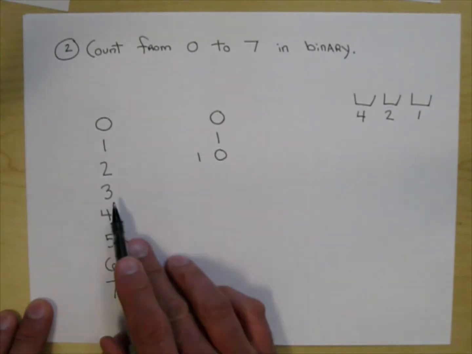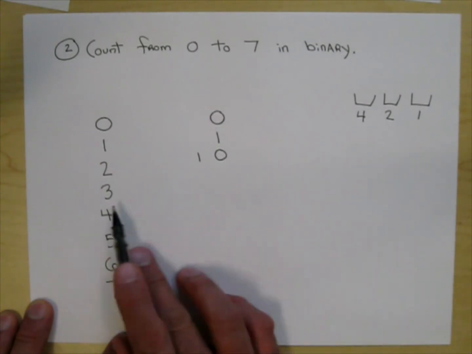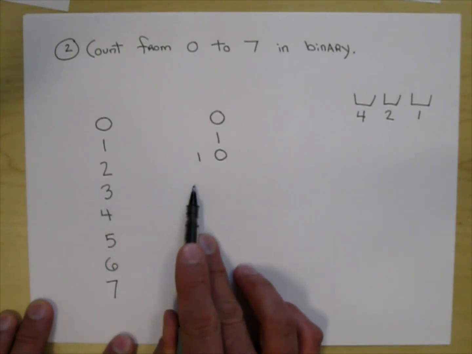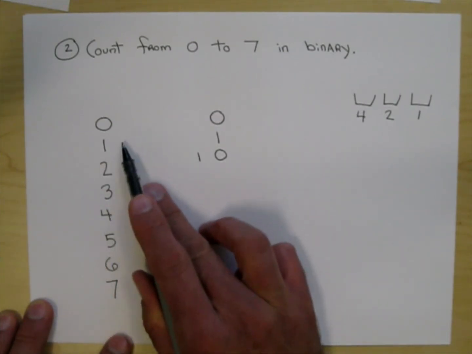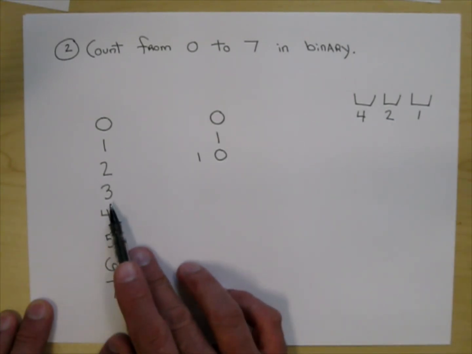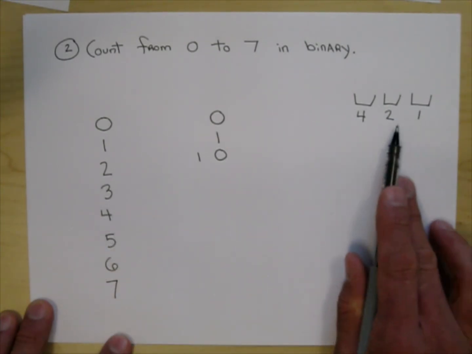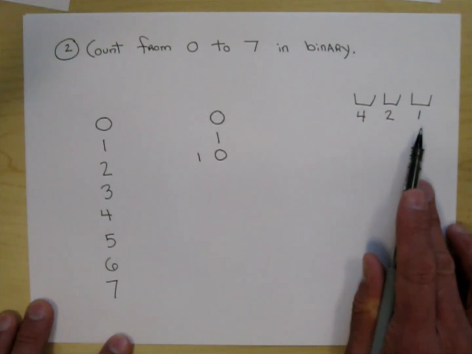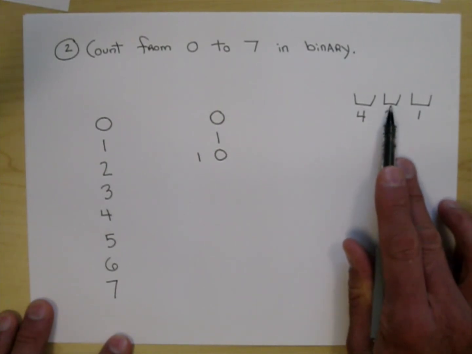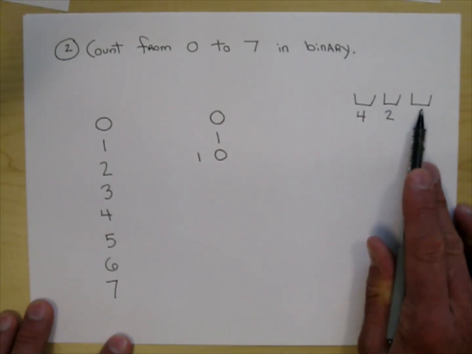You can also do long division on these, but I'm actually doing the shopping method. 3, so if I had $3, so I'm doing like 8 problems in a row. If I had $3 and I was going to buy things, I can get a 2 and I can also get a 1. So I would have 1 item there and 1 item there, which means 3 in binary is 1, 1.